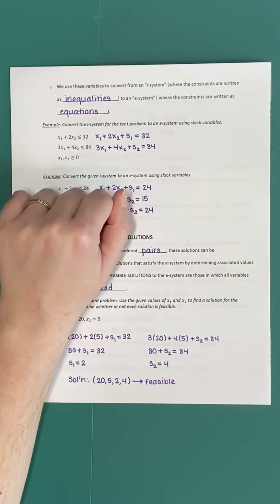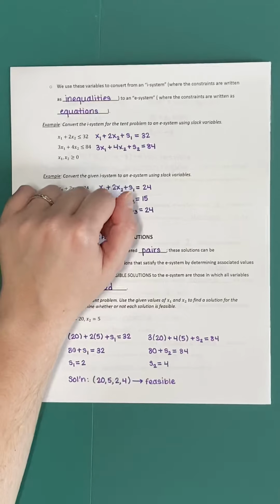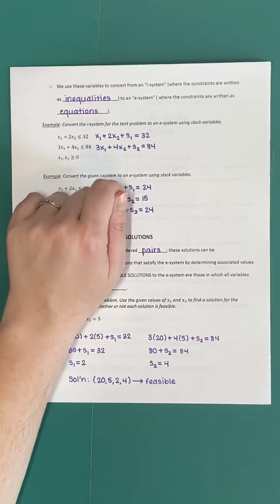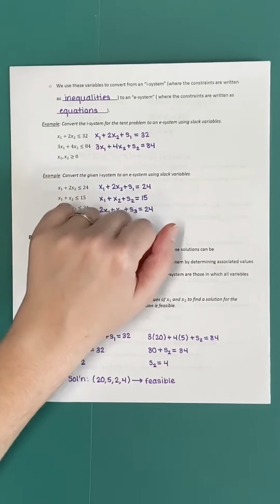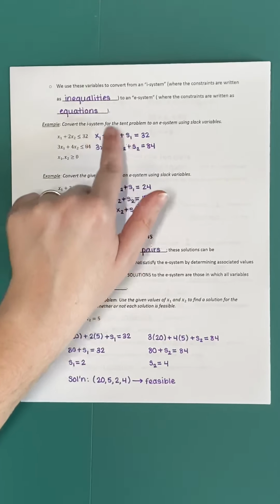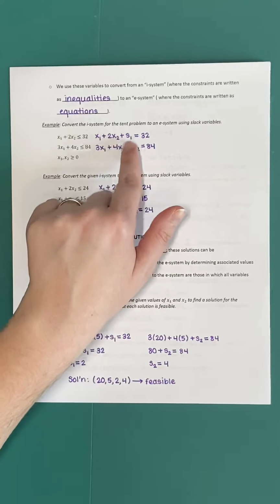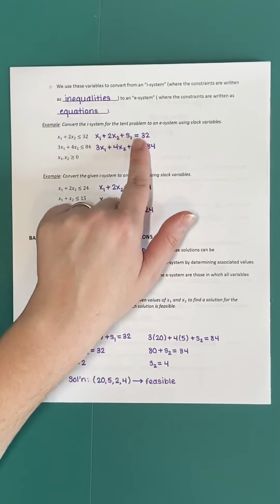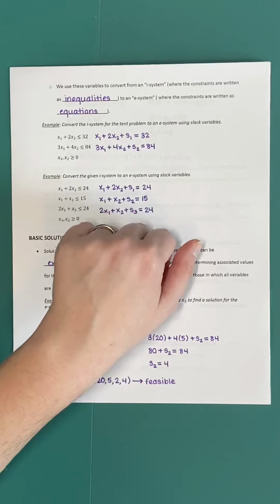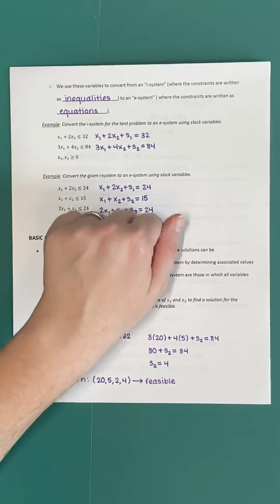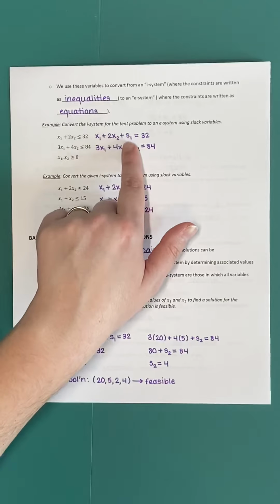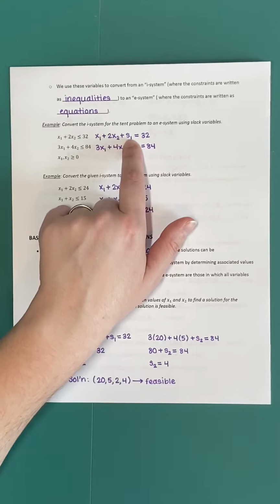And then because of this issue with slack, this potential that we have to not use all our resources, we're going to add on that additional variable that represents how much we do not use. So if we were to take how much we do use and add on how much we don't use, we know the total has to be exactly 32. Now suppose we don't have anything left over and we use all our resources. Suppose we use all 32 hours. That just means the slack variable is going to take on the value of 0.